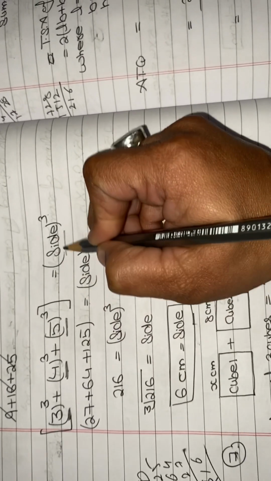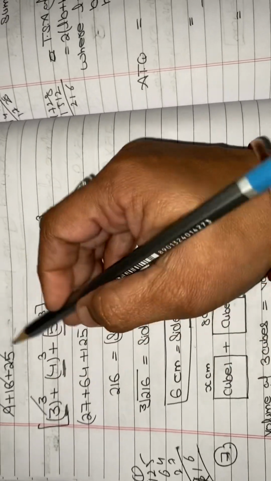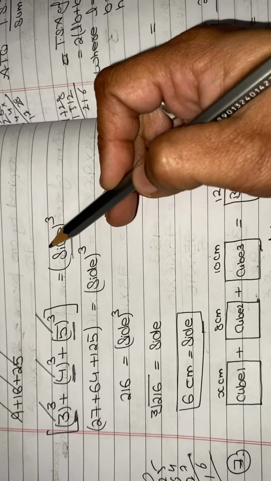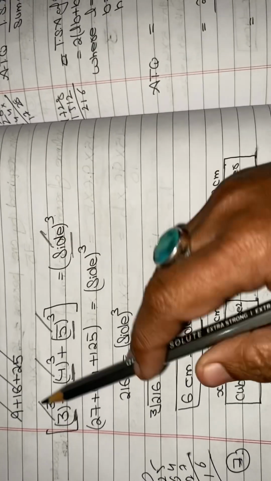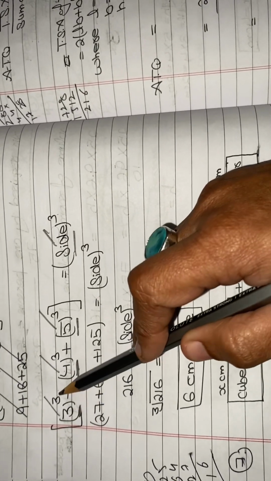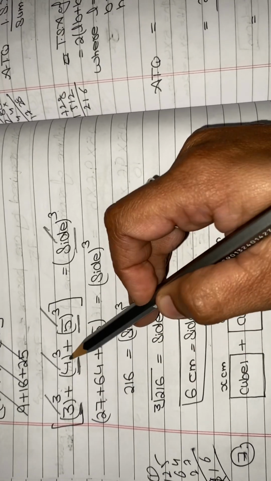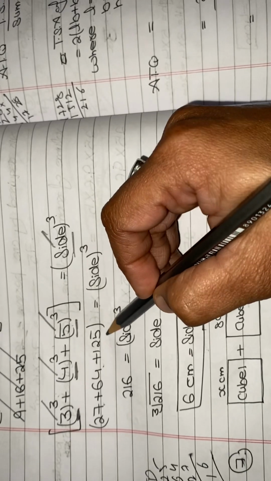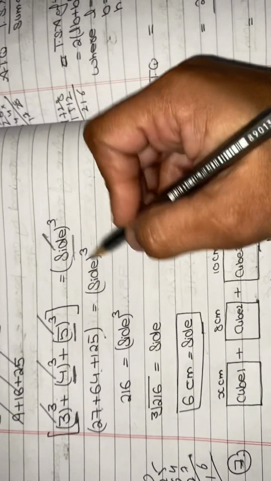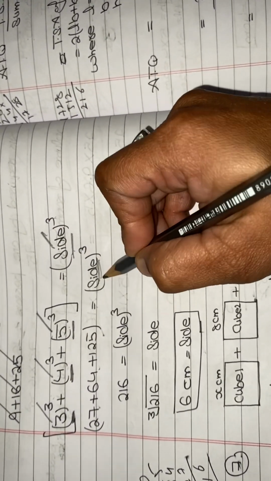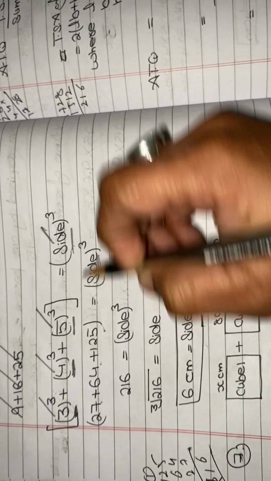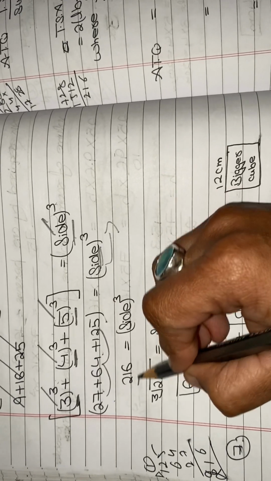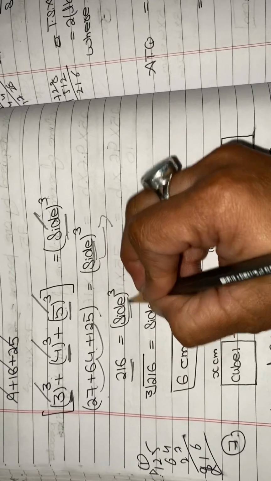Volume of cube 1 plus cube 2 plus cube 3 is equal to the volume of the bigger cube. 3 cubed is 27, 4 cubed is 64, 5 cubed is 125, and side cube stays as it is because no side is given. Adding these terms, we get 216 is equal to side cube.